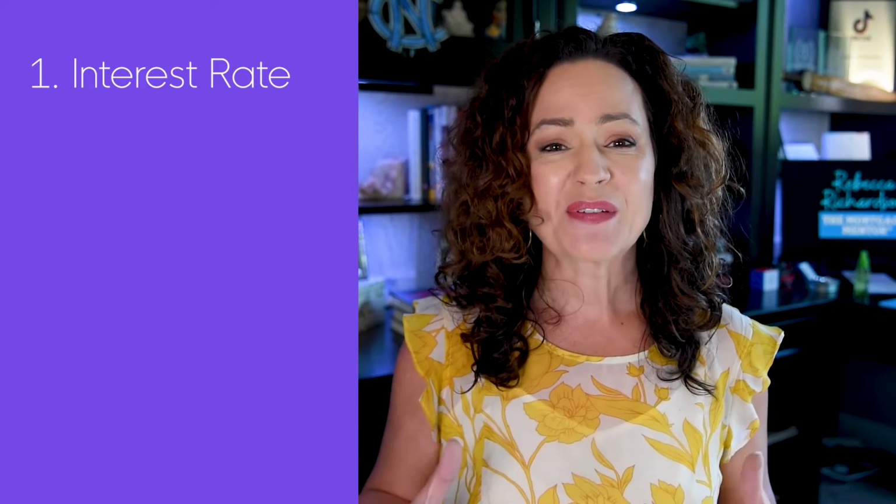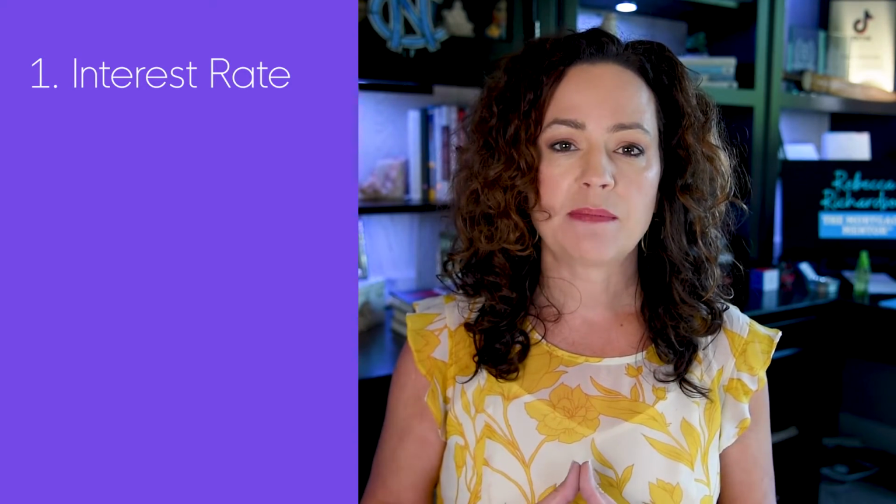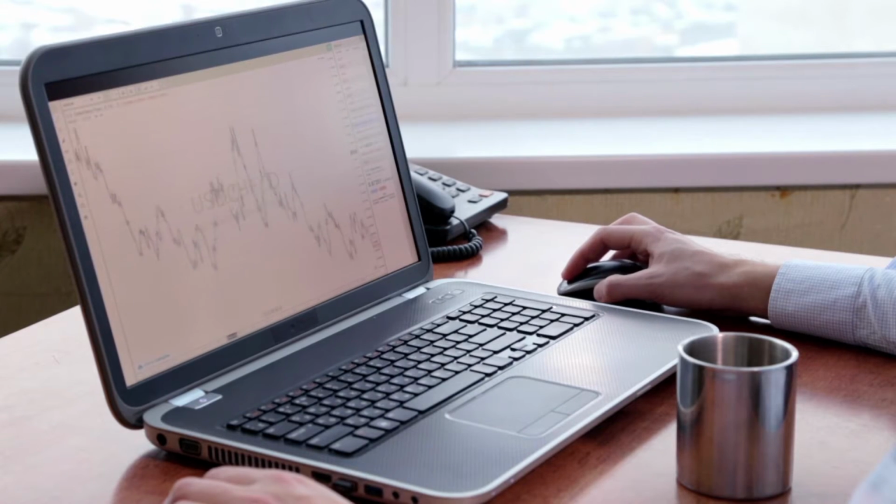With those out of the way, here are 5 sections you want to pay attention to when you're shopping lenders. The first is going to be the interest rate. And that seems very basic, but the thing I want you to keep in mind is that sometimes you will see even different rates from lender to lender.